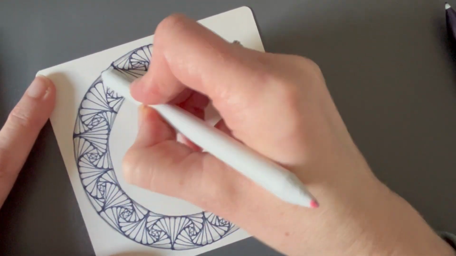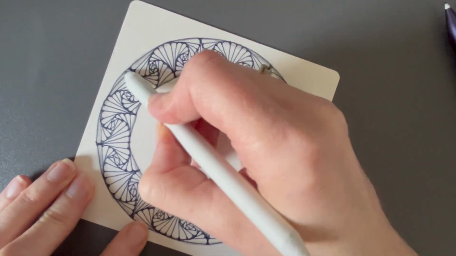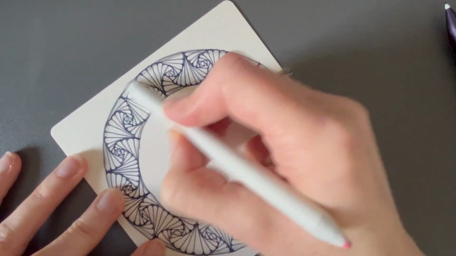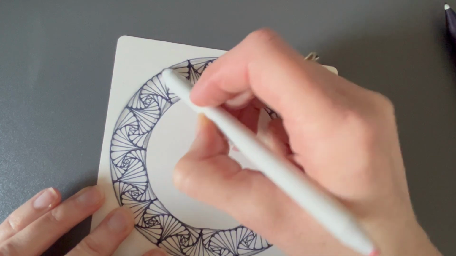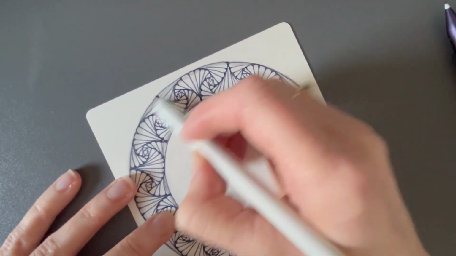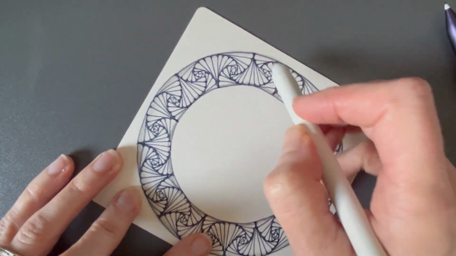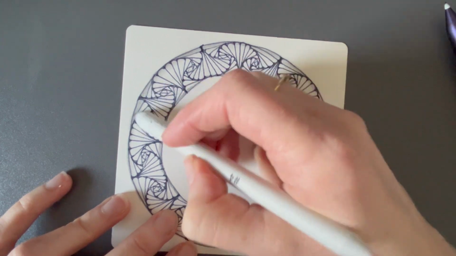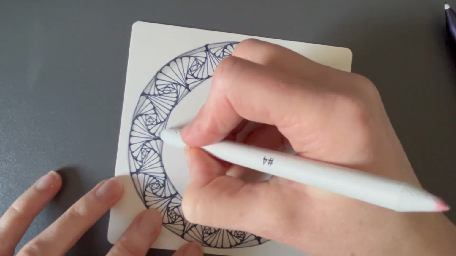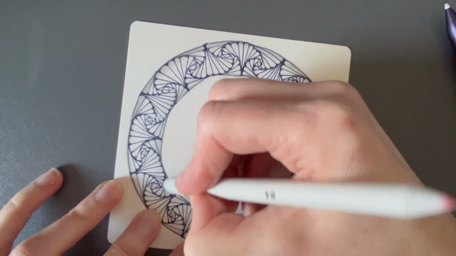So now just bringing in the blending stump, just smoothing that graphite out towards the centre, but not bringing it so far in that we lose the highlight that we're trying to create with the graphite. And then same with this here.